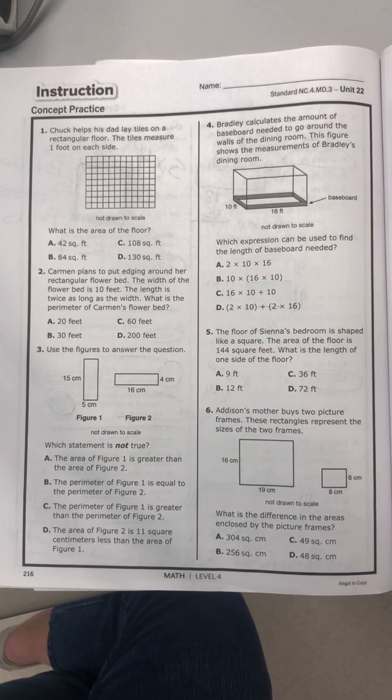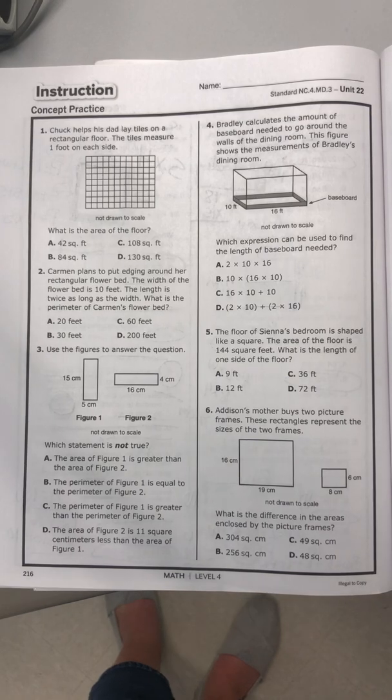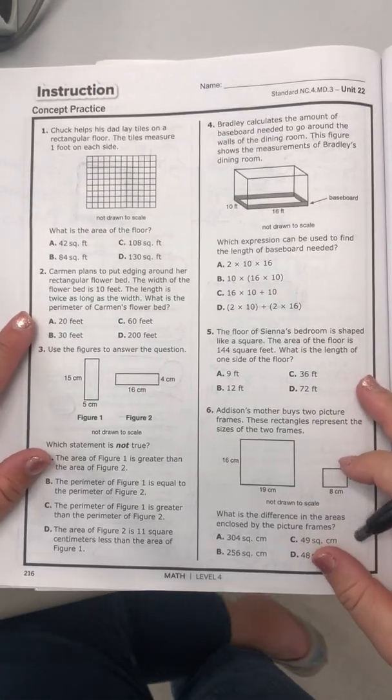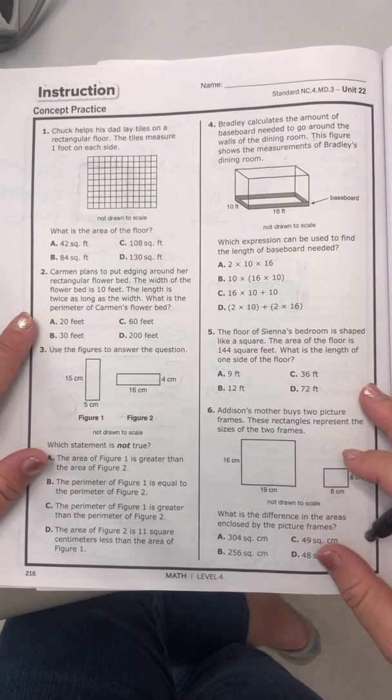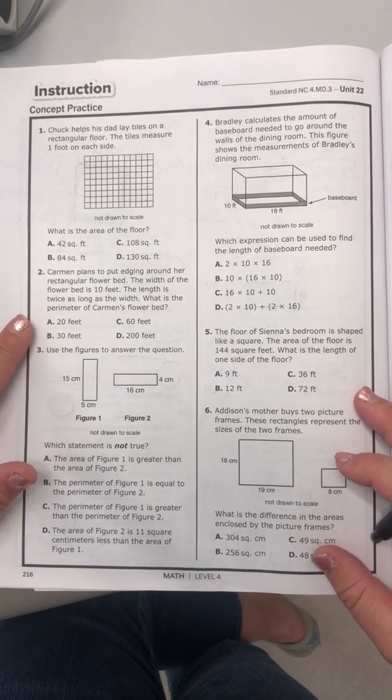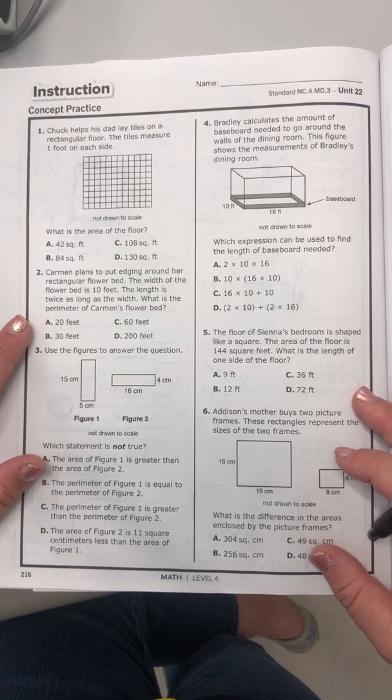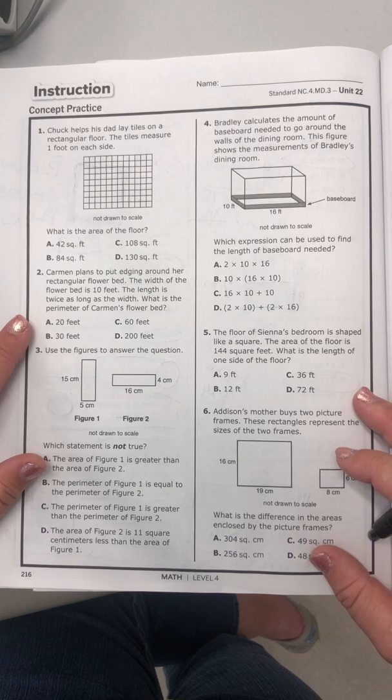Thank you. All right, let's look at number 1. It says Chuck helps his dad lay tiles on a rectangular floor.